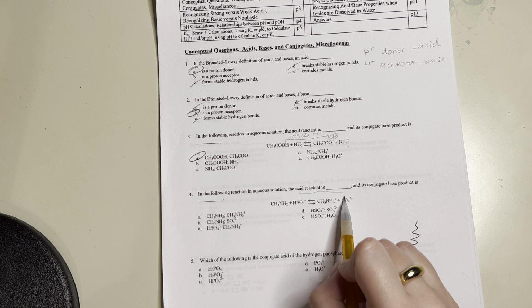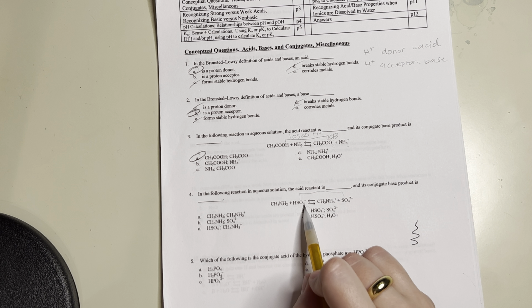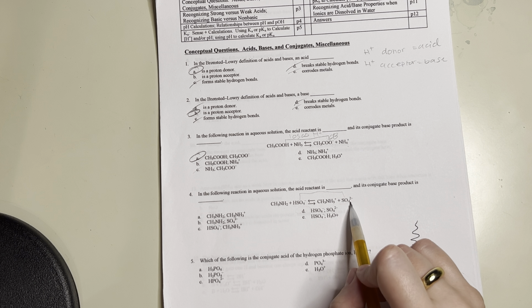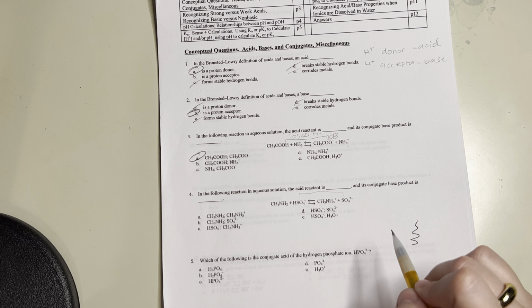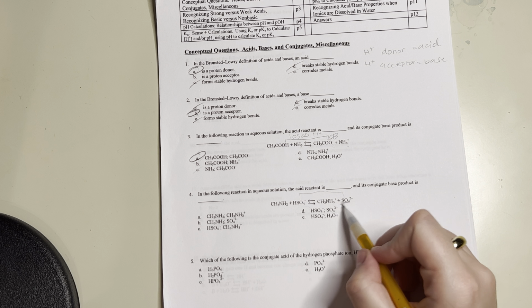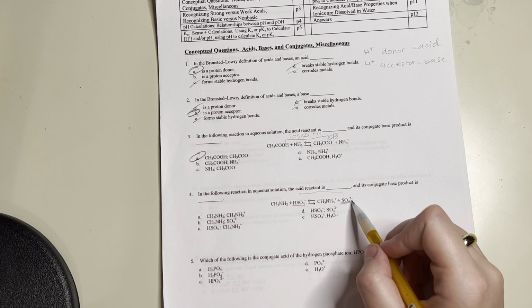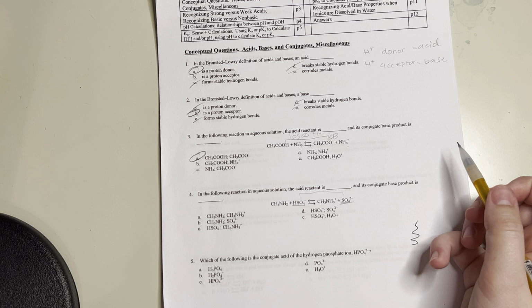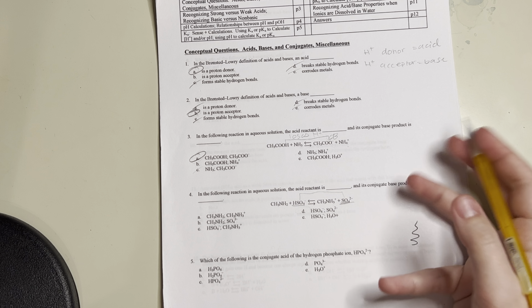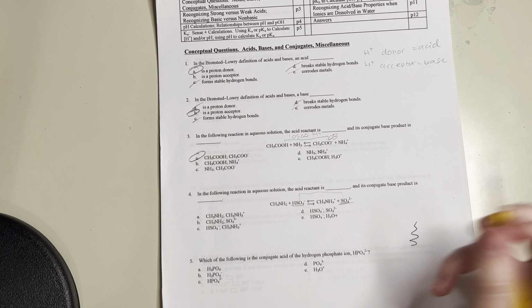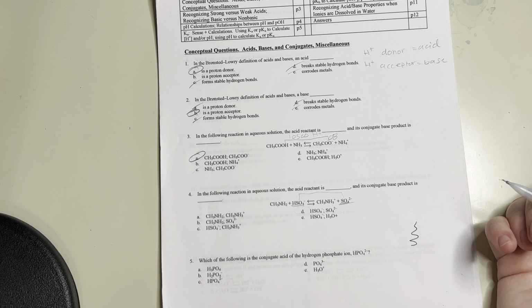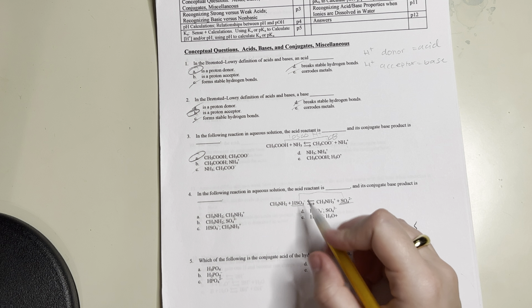But if we see this one, HSO4 negative, it goes to SO4 2 negative. So this is losing an H plus because it does not appear on the other side. And its conjugate base is ready to act as a base because, since it has no H plus, it can now accept one. So that would make our answer D.